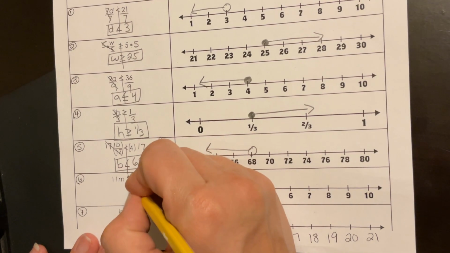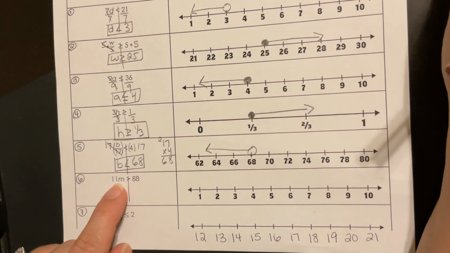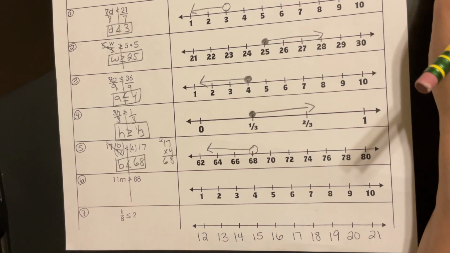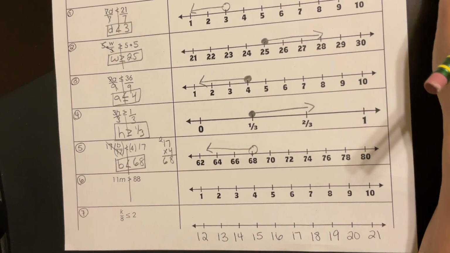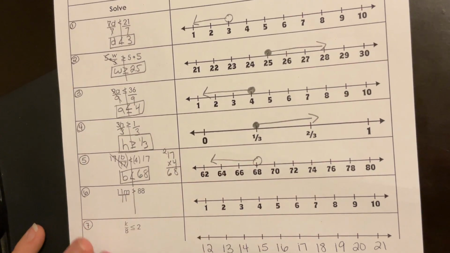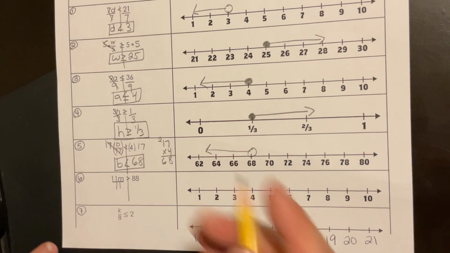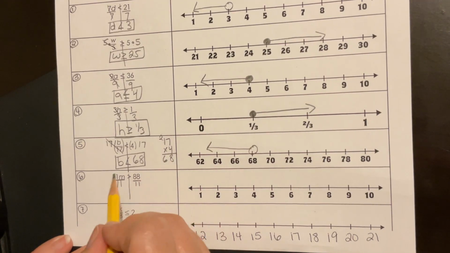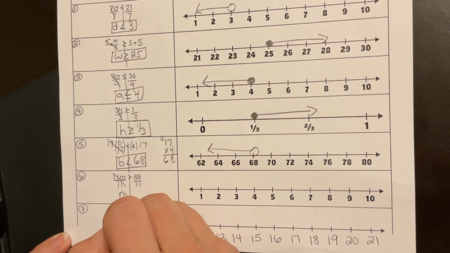Number 6, split left side from right side. Our goal is to get M alone. Right now, M is being multiplied by 11. To get rid of multiplication, we do the inverse, which is division. But I just made them unbalanced. What you do to one side, you gotta do to the other. Do your math, guys. 11 divided by 11 cancels out to 1M.